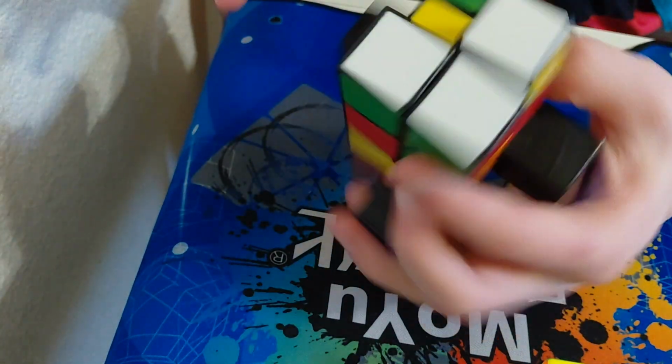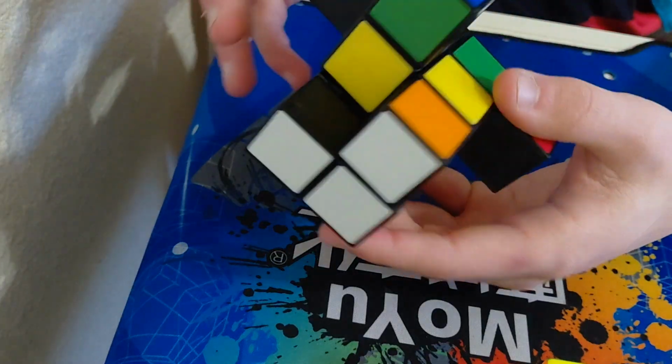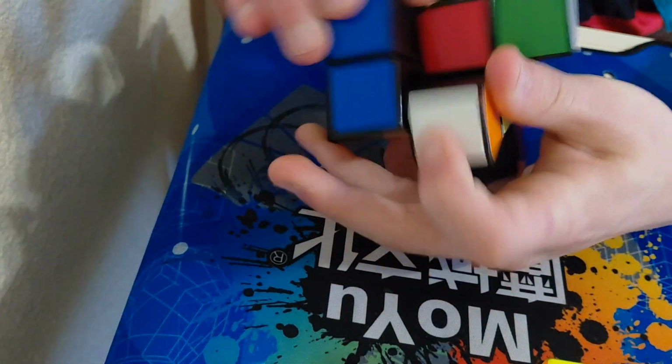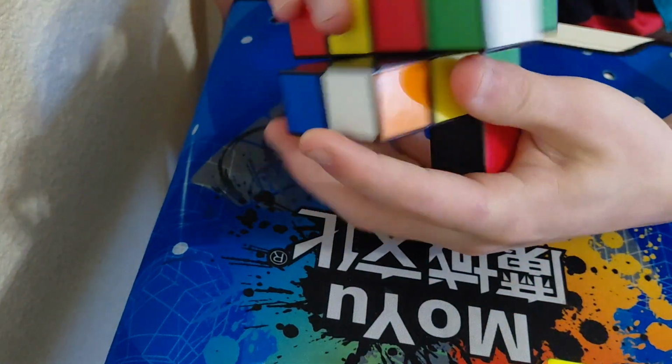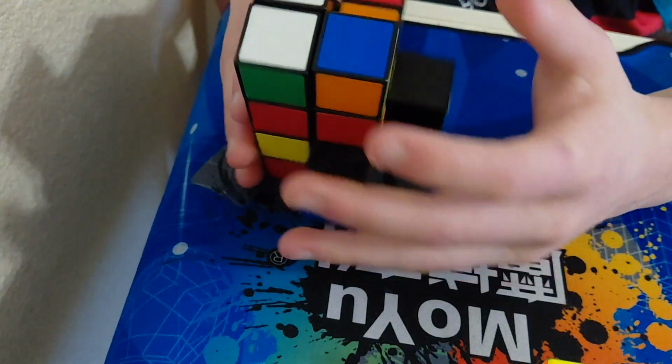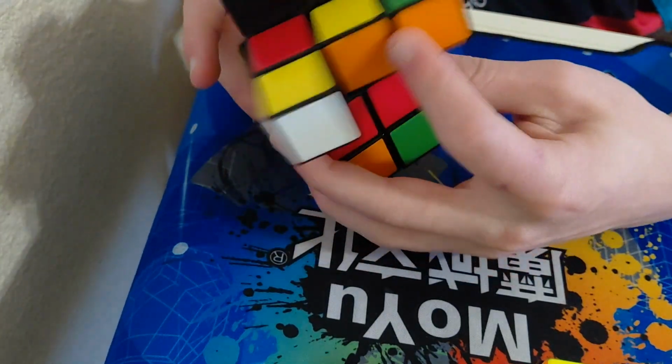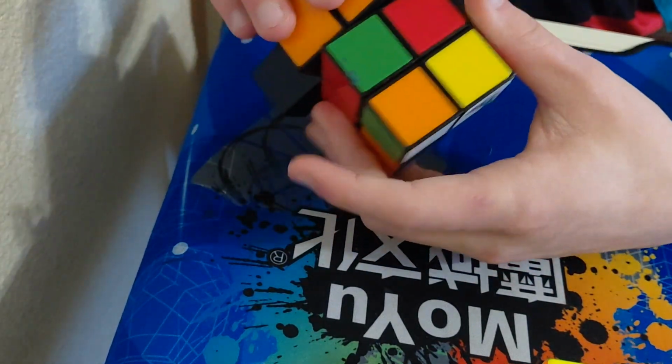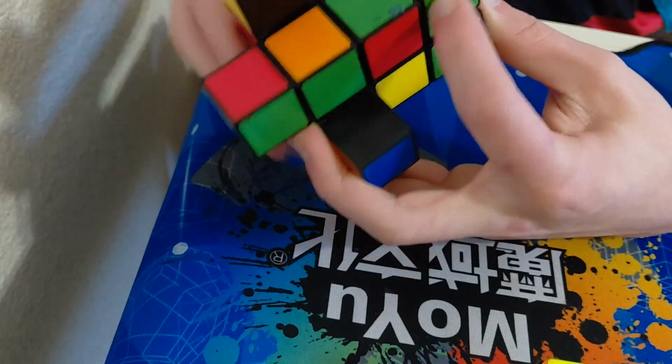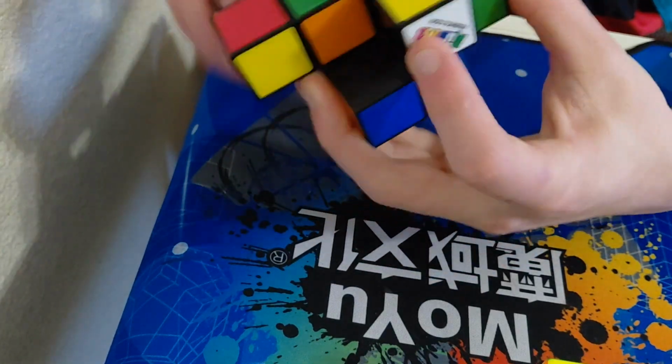Like if I want to swap this orange and green all the way over here, I can do this. I don't like the color scheme with this cube I have. And then once you get it, I'll just do it.